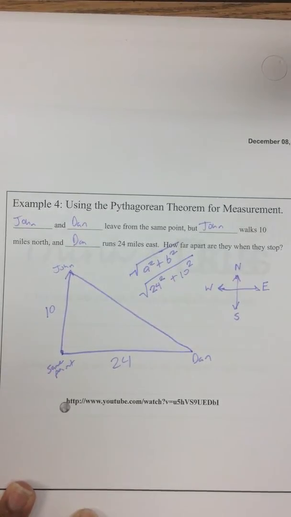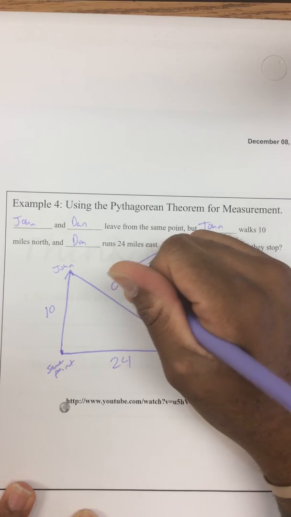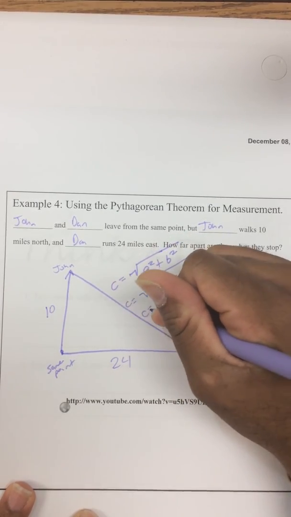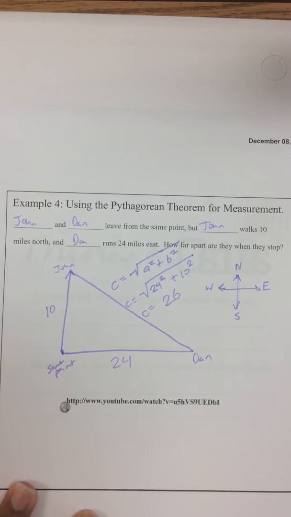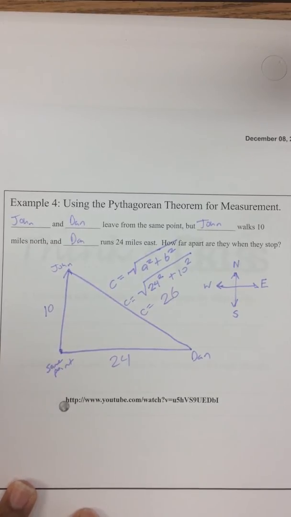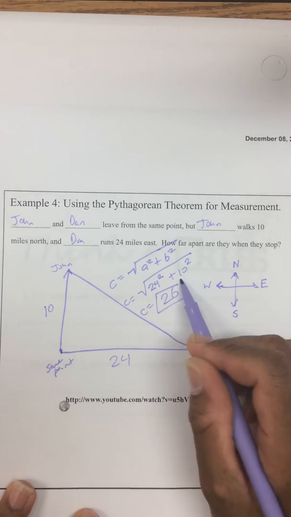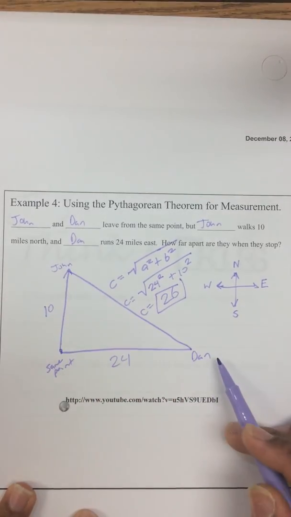Okay? And when I put that all into the calculator, it gives me a hypotenuse of 26. And think about it, does that make sense? Yes, it makes sense because 26 is the biggest number and that is the longest side.